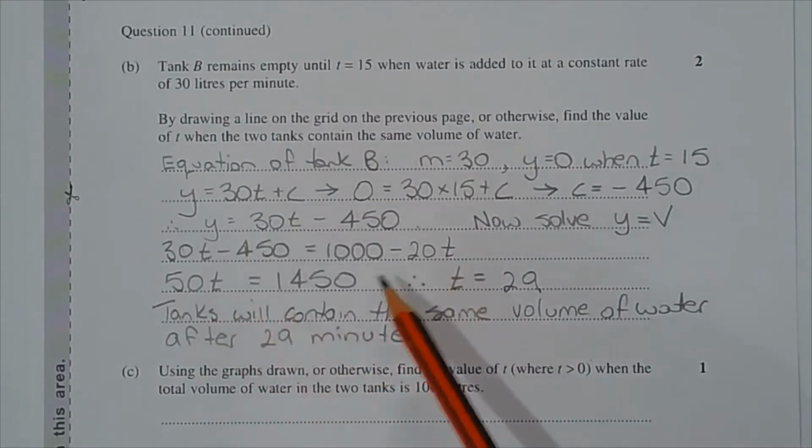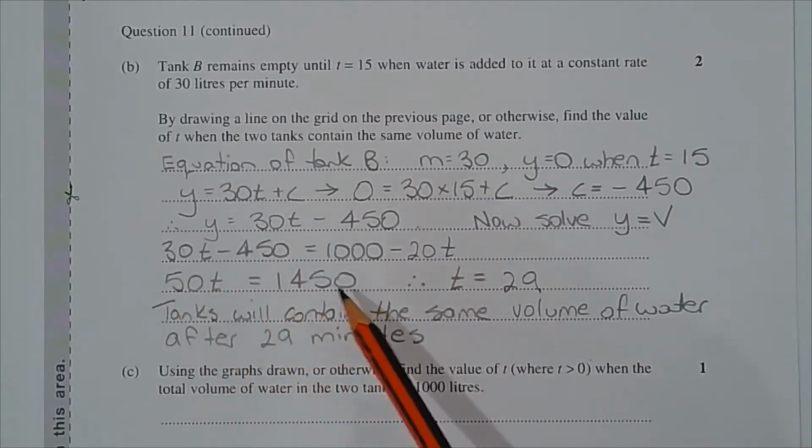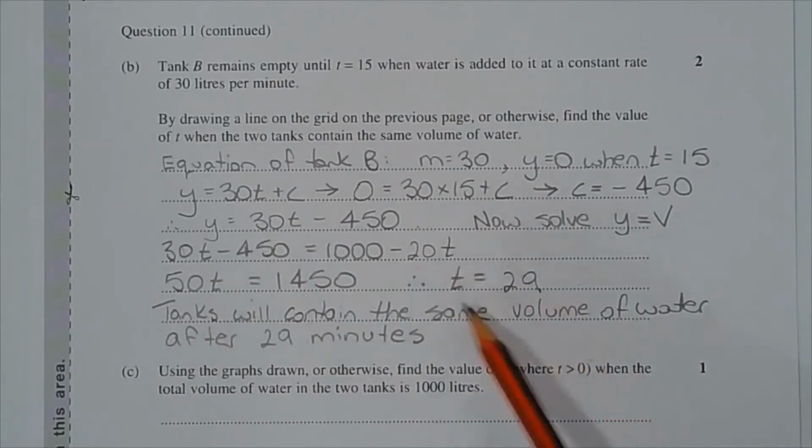And collecting like terms and solving for t, we have 50t is equal to 1450, and dividing both sides by 50, we have t equals 29. So therefore, the tanks will contain the same volume of water right after the 29-minute mark.